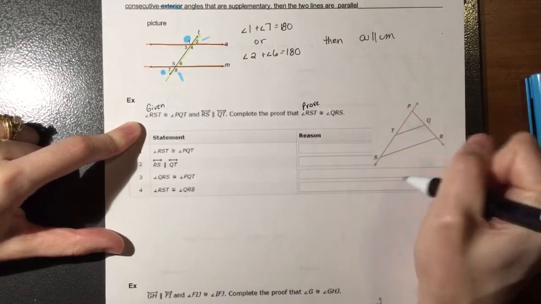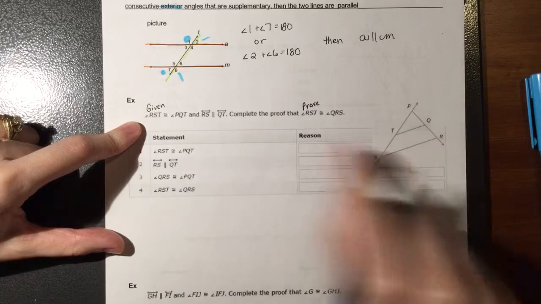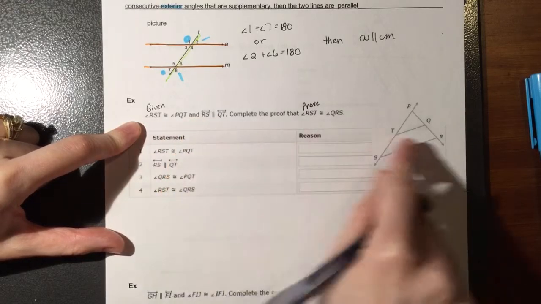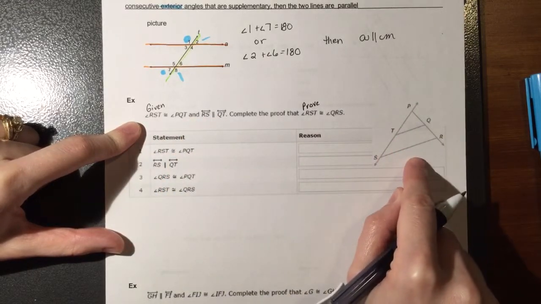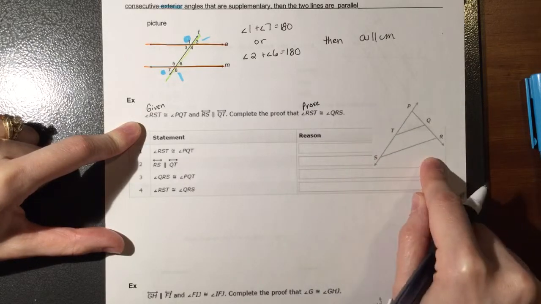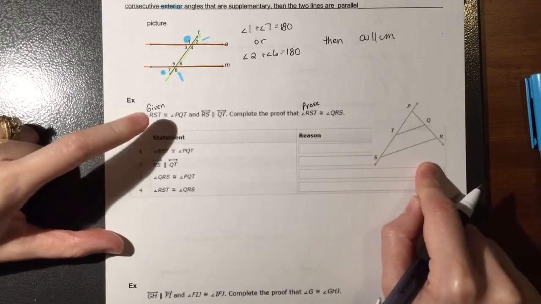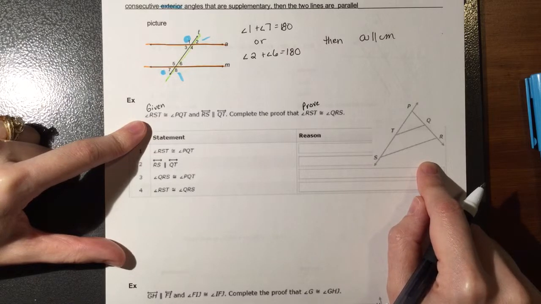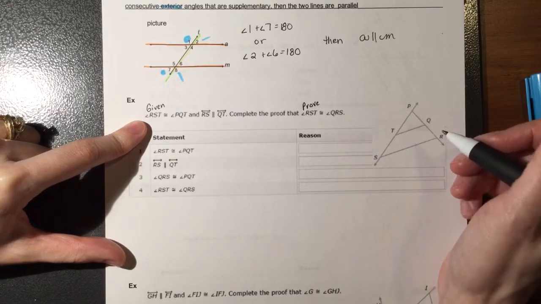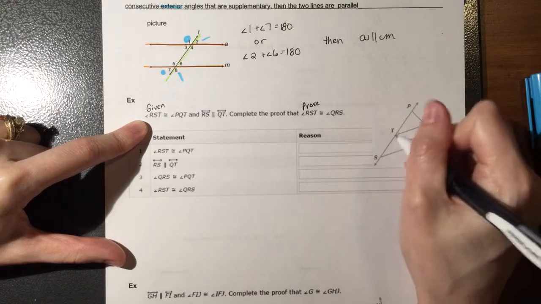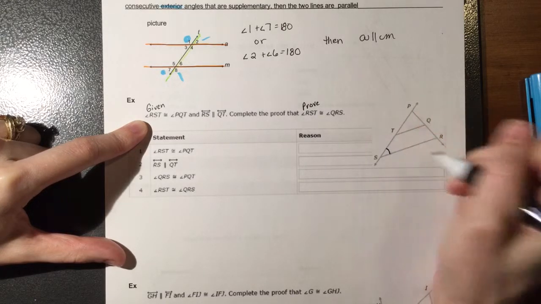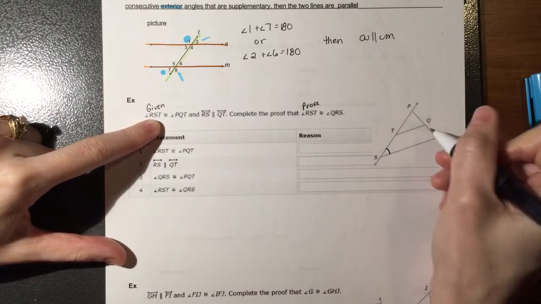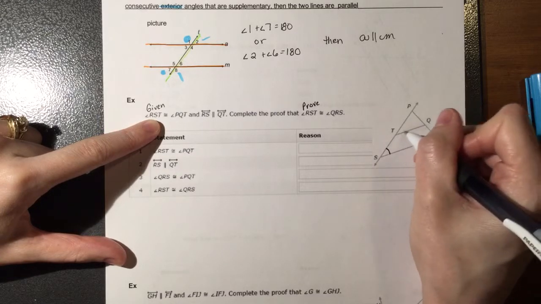So I'm going to start by marking the things in my picture, because they didn't show this information that they gave us. It's not shown in the picture, so I want to put it in there. That way whenever I look, it gives me a frame of reference for what I already have to work with, and I'm not trying to recreate something that's already there. So they tell us that angle RST, that one right there, is congruent to angle PQT.